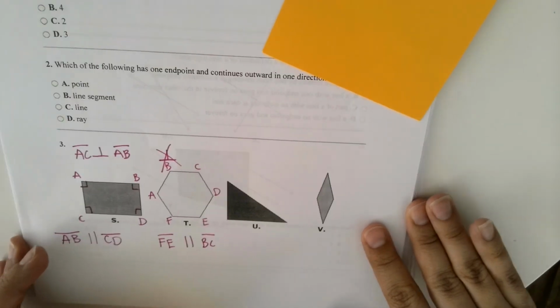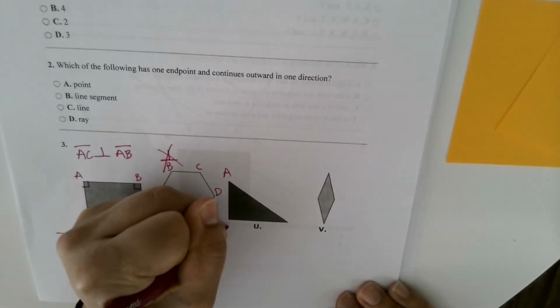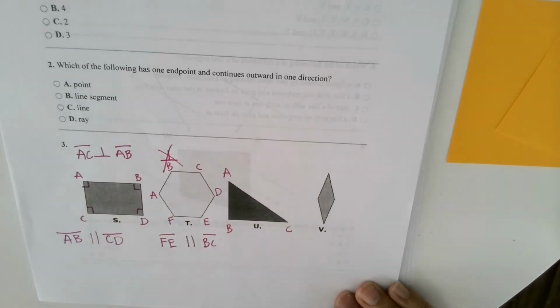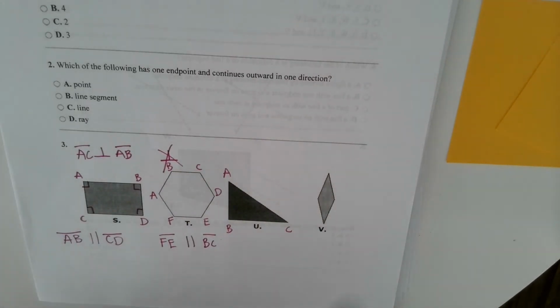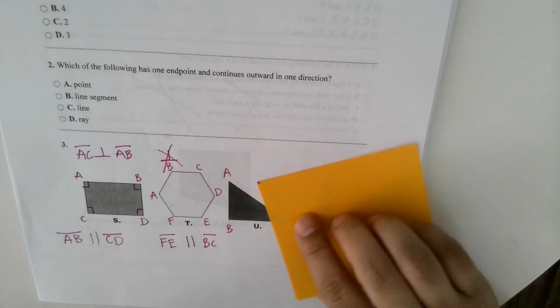All right, so let's look at U, label it. Okay, this looks an awful lot like the triangle that I created for the perpendicular on our little anchor chart. But let's just look at it still. This is where I'm measuring my corners, just so I always remember.